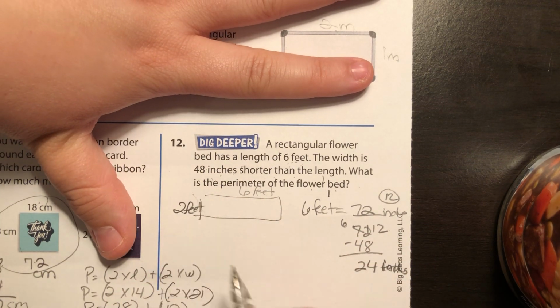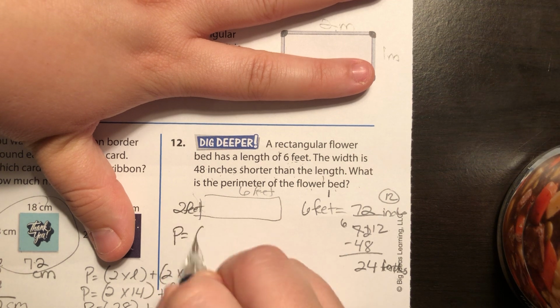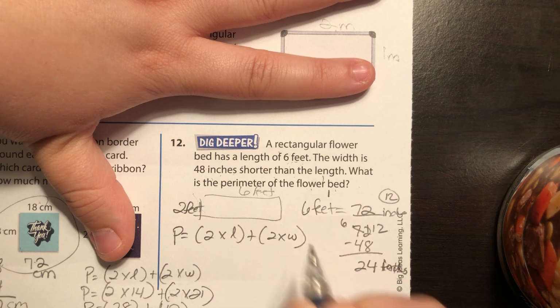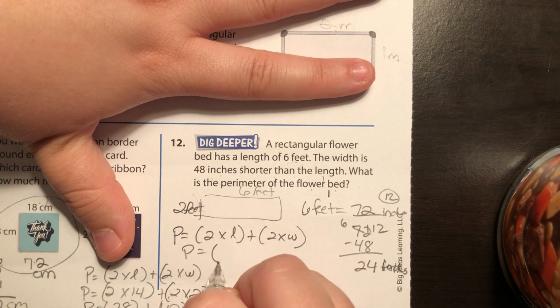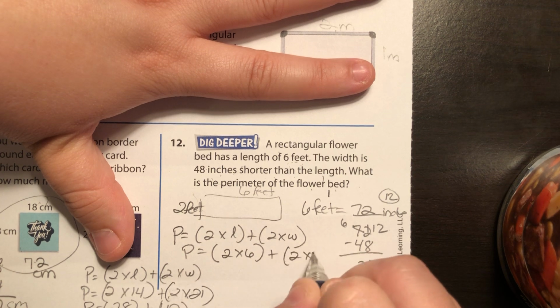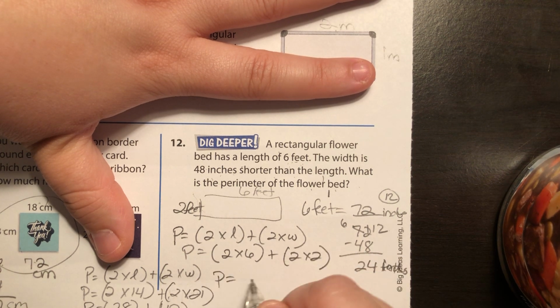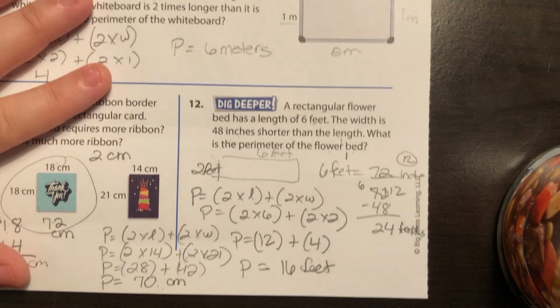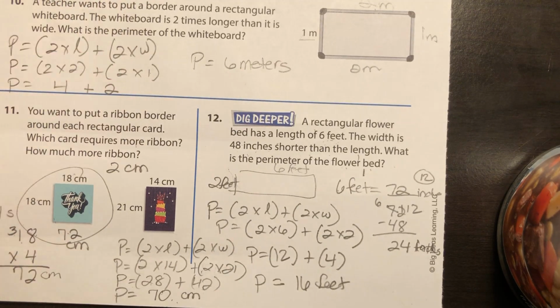Now I can find the perimeter of the flower bed by using the formula. Perimeter is 2 times L plus 2 times W. So perimeter equals 2 times 6 plus 2 times 2. Perimeter equals 12 plus 4. Perimeter equals 16 feet. All right, that's the end of our lesson.